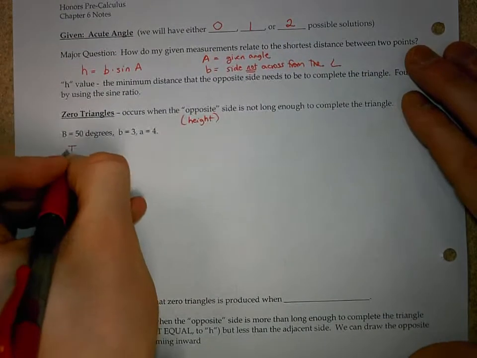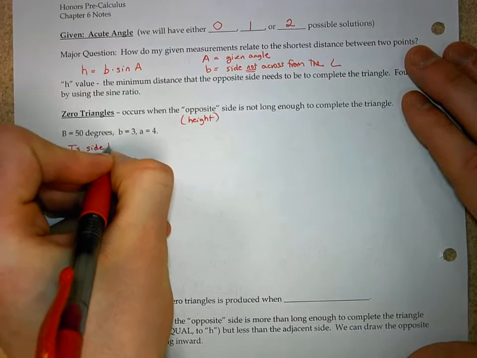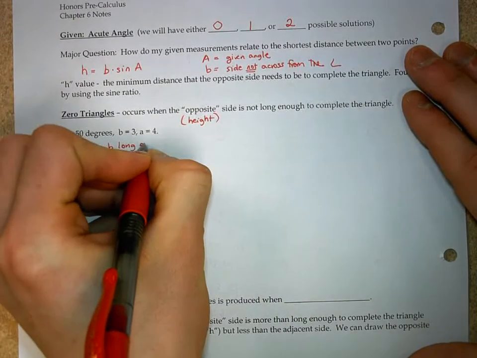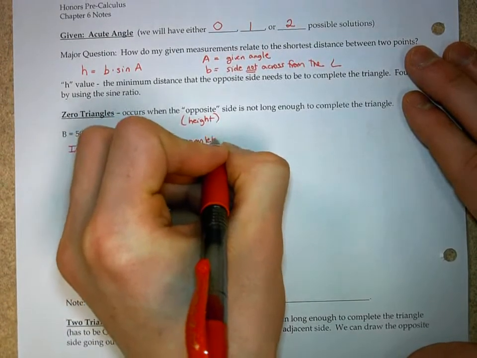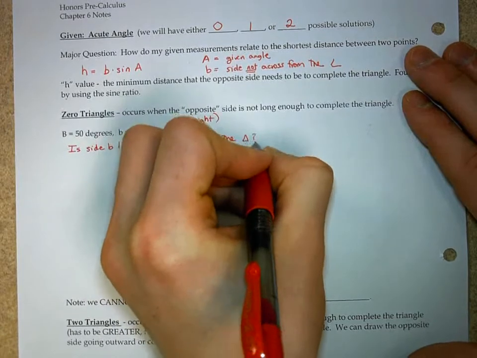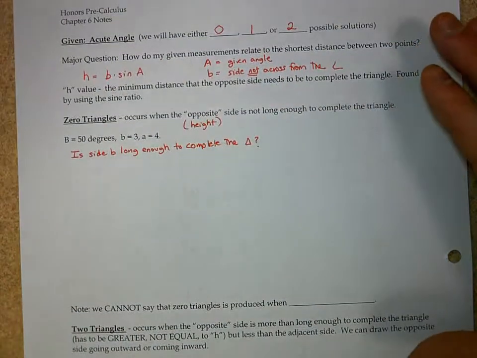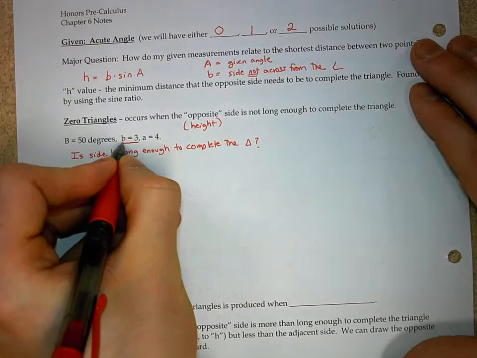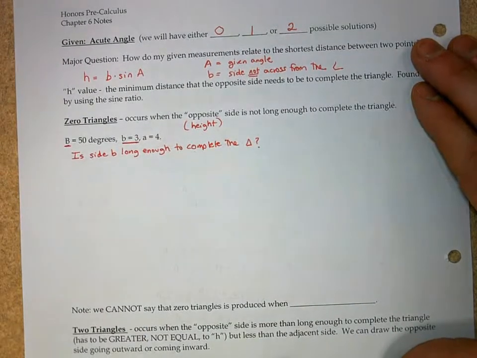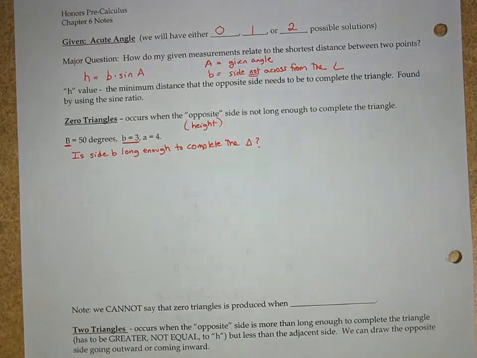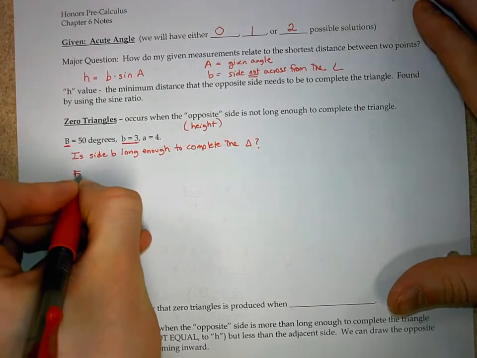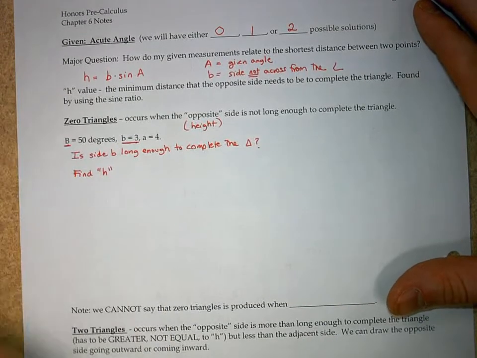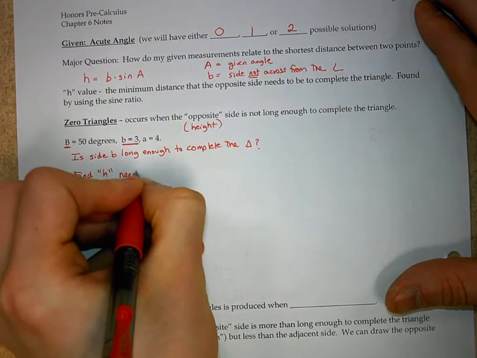So the question I'm looking at is, is side B long enough to complete the triangle? Because I'm specifically looking at the side that is across from the angle that I'm given. So that's where we look at the height. Now we're going to find the height.